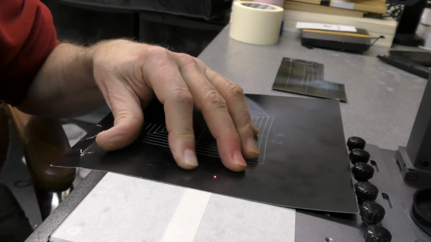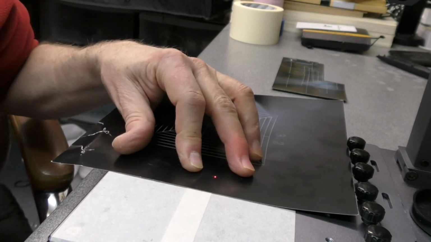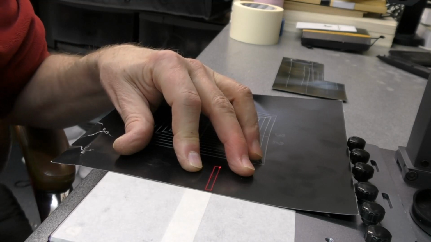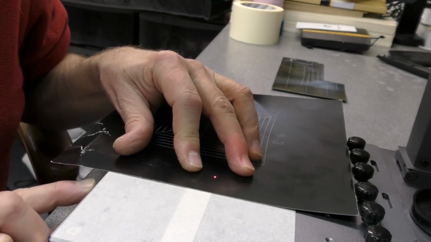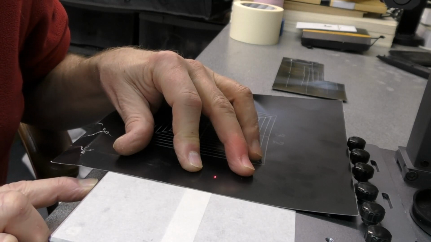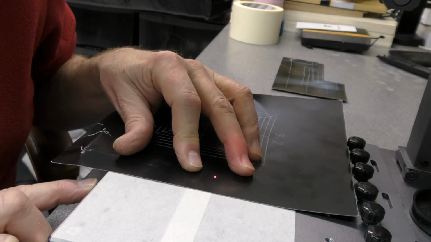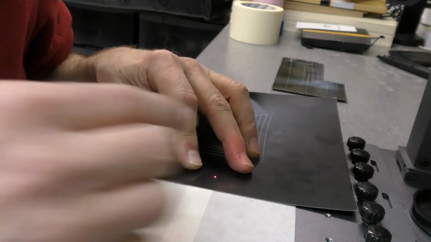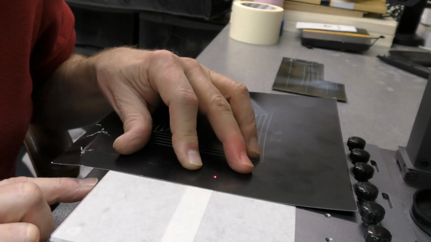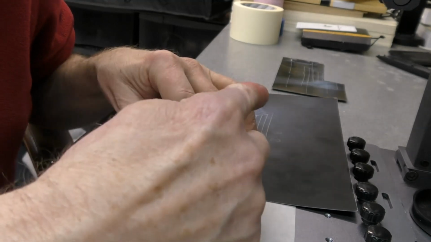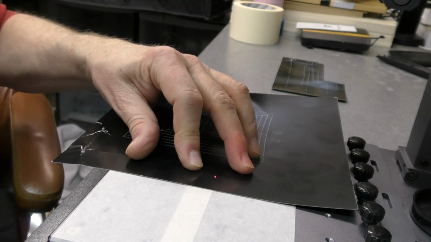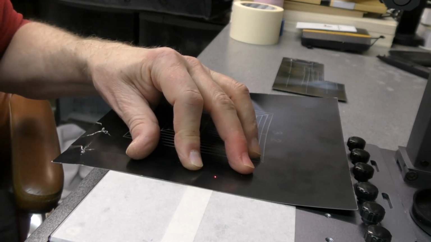Just going to change the offset to 1mm, see if that makes any difference. It's pretty close. Not getting the massive difference that I thought.